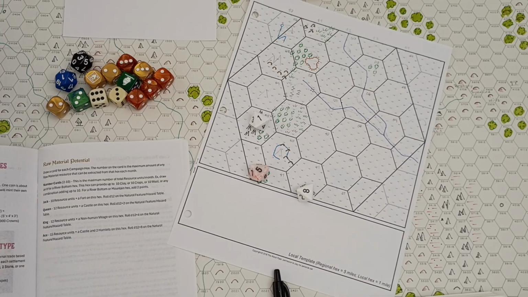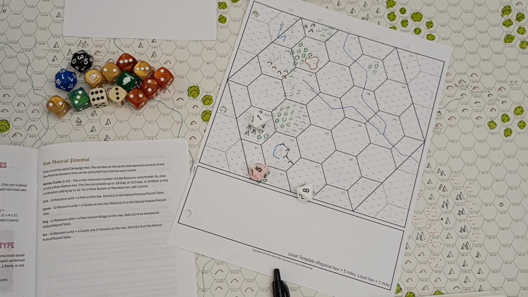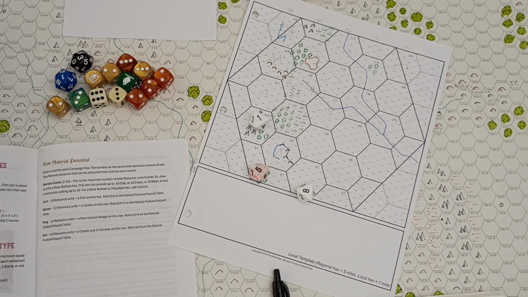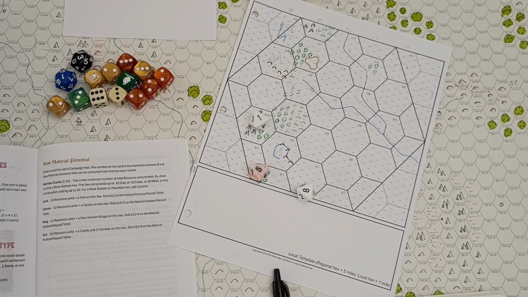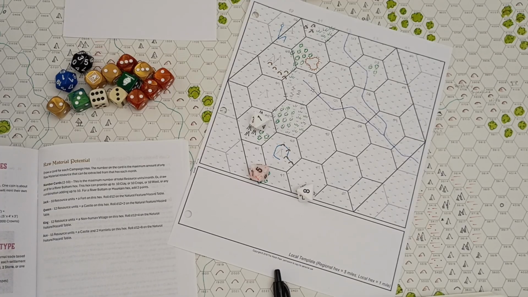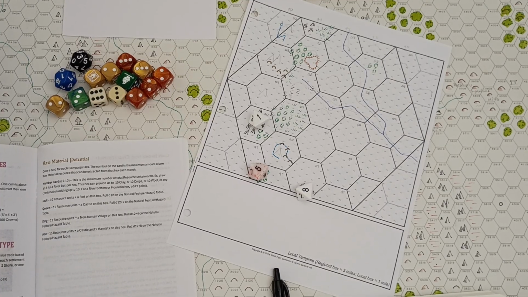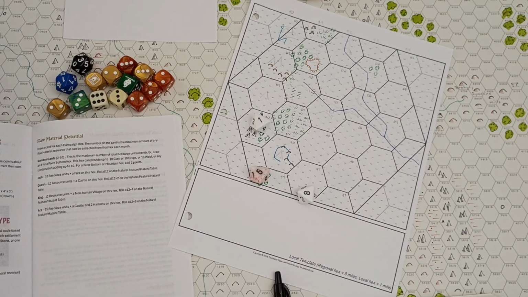Here we have 10. Here we have 6. Whoops, 7, 8, 9. That's a 9. 8, 9, 10, 11. 7 plus 8 is 15. 7 plus 2 is 9. 8 plus 3 is 11. Plus 6 is 17. So that's the theoretical maximum, but the actual maximum is based on here.